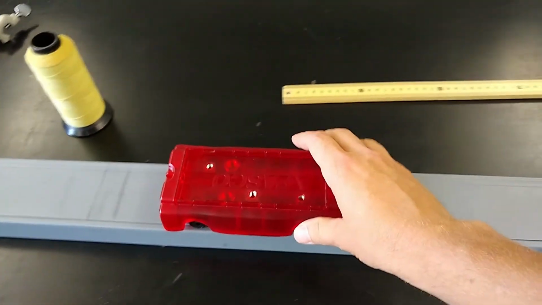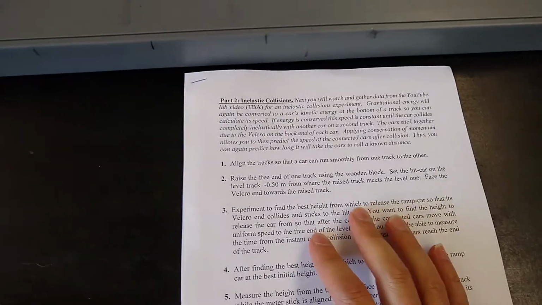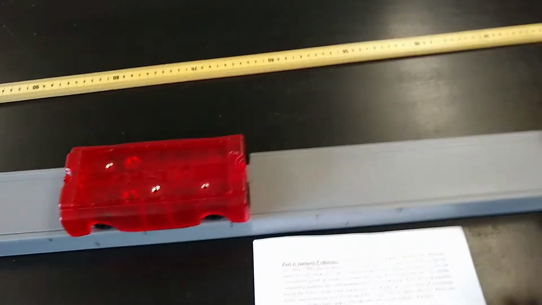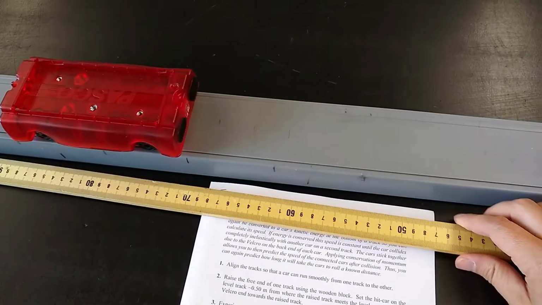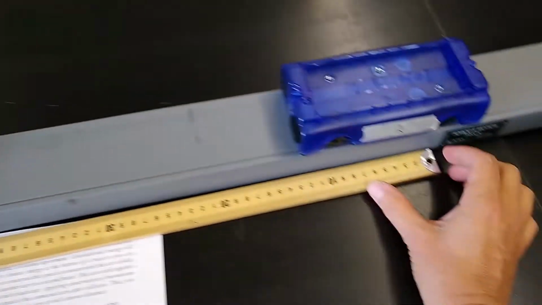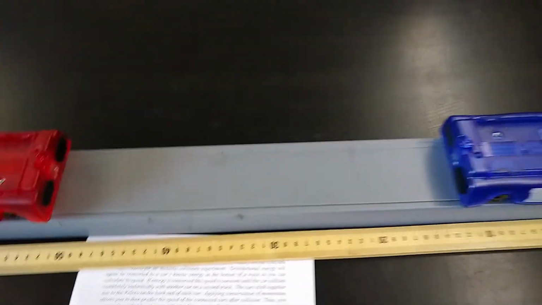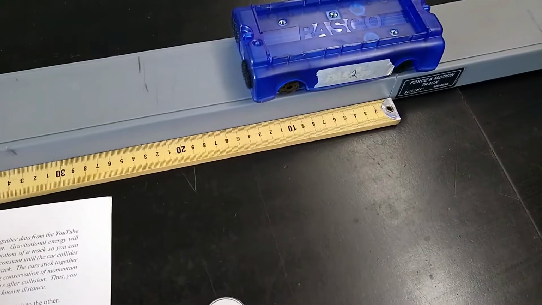Now, it says to start, just from the directions again, to place the hit car. This red one is going to be the hit car. It's going to get hit by the blue one. And it says to start the red car about half a meter down from the end of the ramp. So here's the end of the ramp right here.